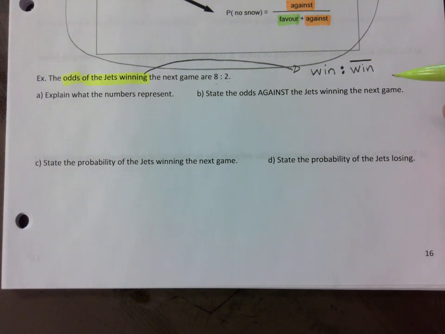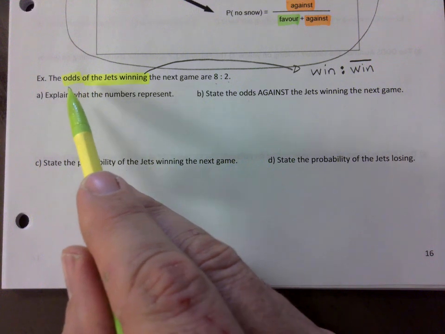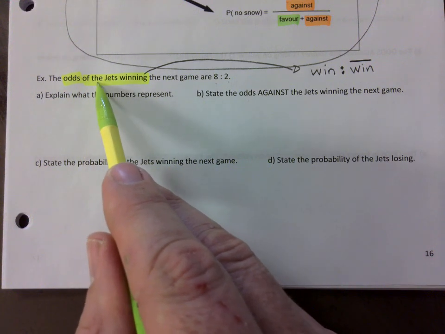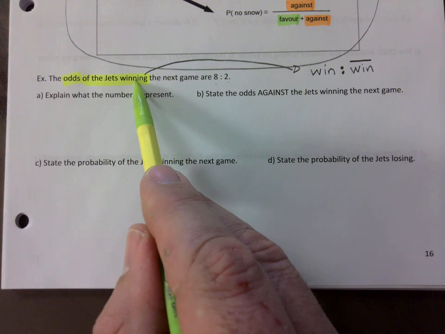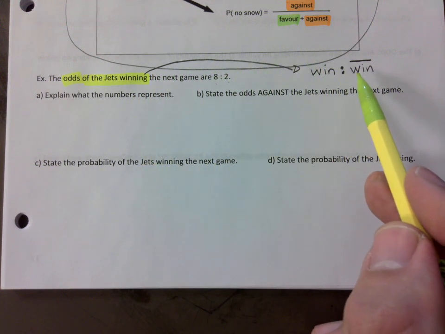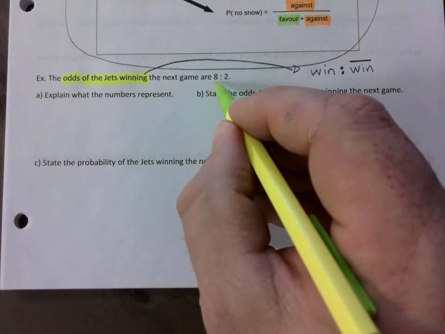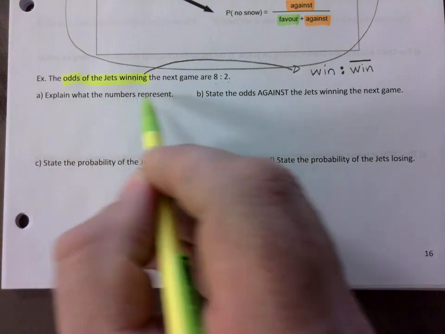That's what I'm going to stick with. Because of the way it's worded, guys, the odds of the Jets winning, this is the event. Winning is what we're after. We know that the first is winning, the second one is not winning. So this is win, this is not win. We know that.